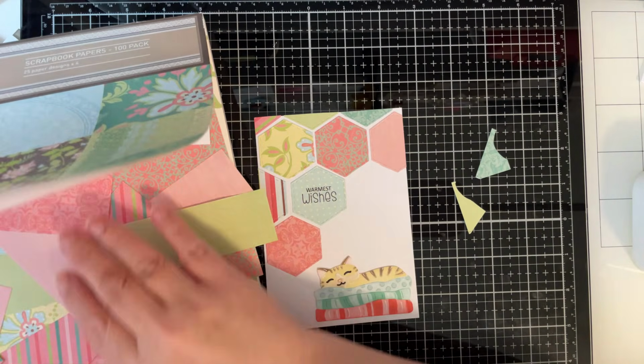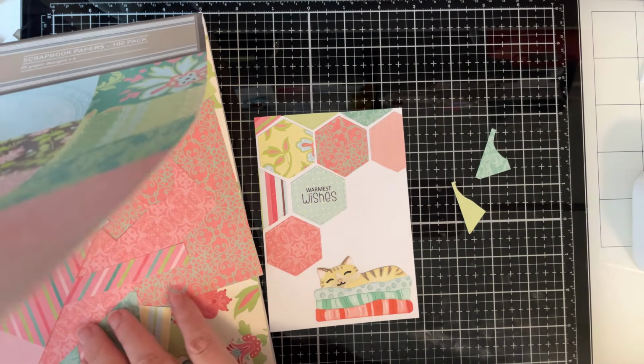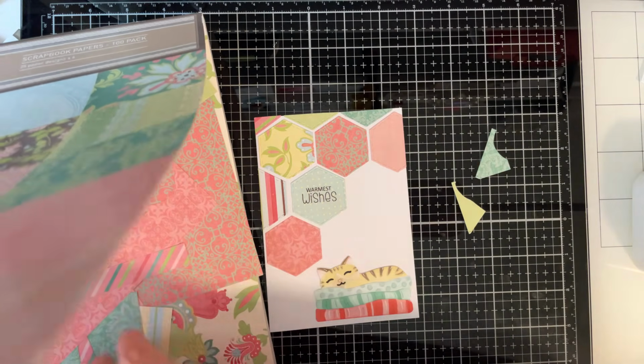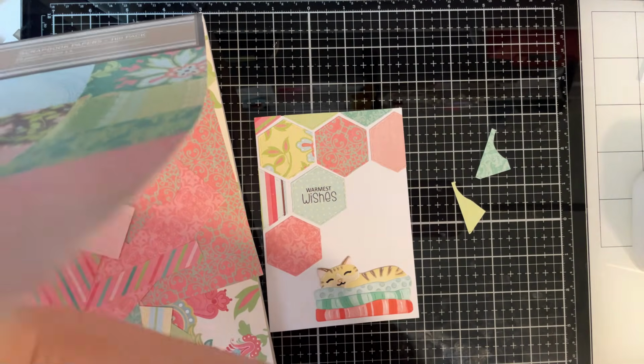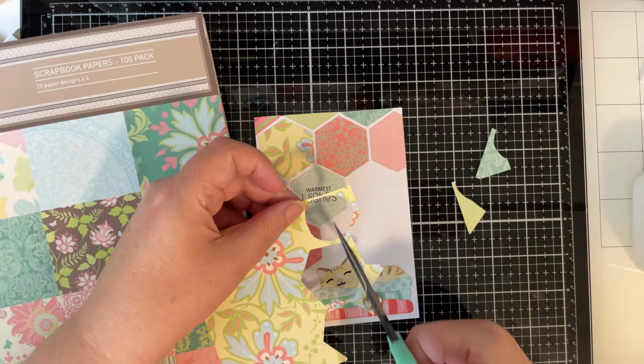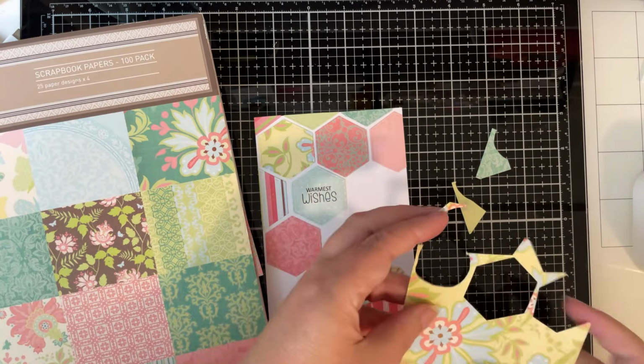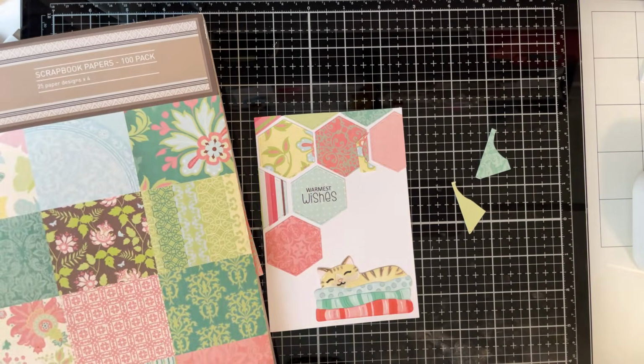I think I've used all of the papers that I have in my leftover bit. You know what? Let's cut a little teeny corner out of here. That'll do the job.